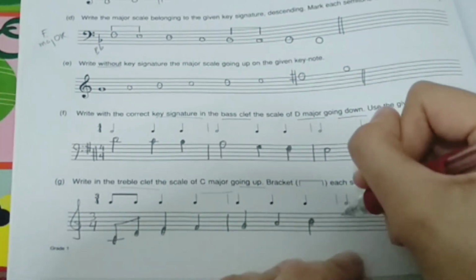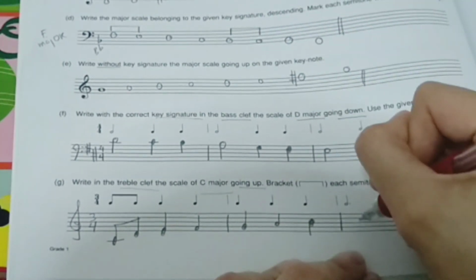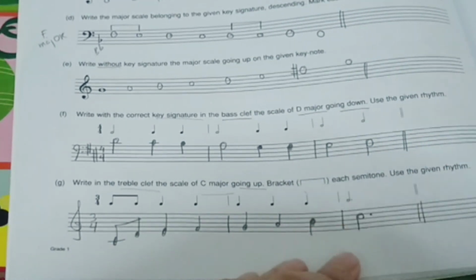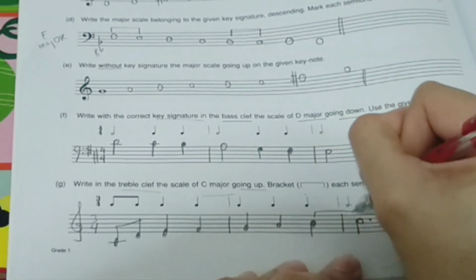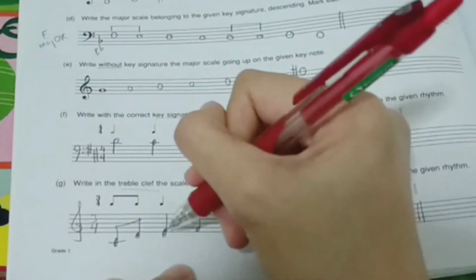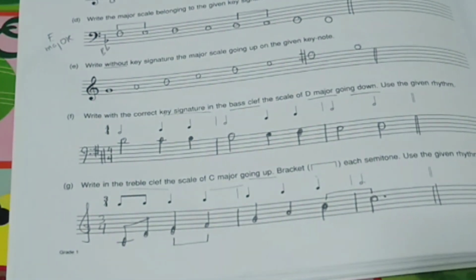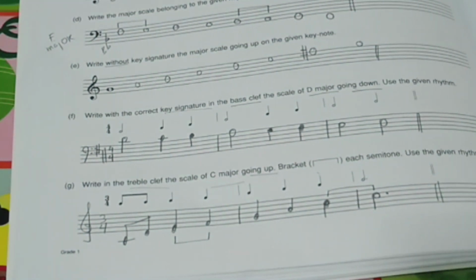This is third line, remember the rules of the stems. Last one, C, dotted, then bar line and bracket. So B to C, 7 to 8, and 3 to 4 is here. This also bracket. Okay, we are done for today.